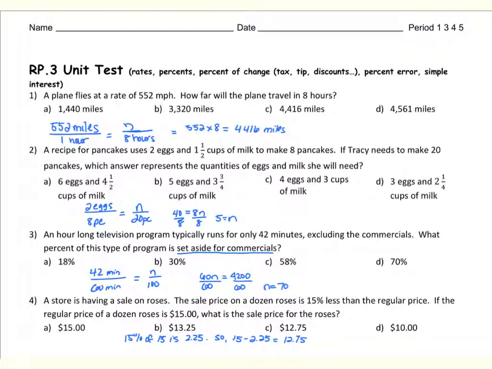Number 3, an hour-long television. Hour is 60 minutes. So if you set up your percent proportion, because it's asking you for a percentage, then it's 42 divided by 60 equals n over 100. However, the question asks you how much percent is set aside for those commercials. So the main program is 42, which is 70%. However, the time for the commercials is only 30%. So your answer is B.